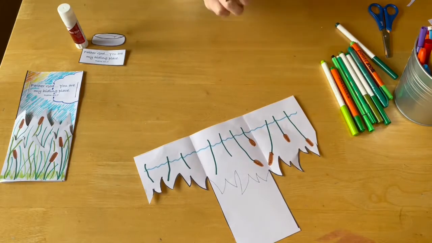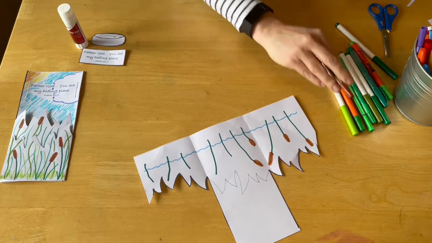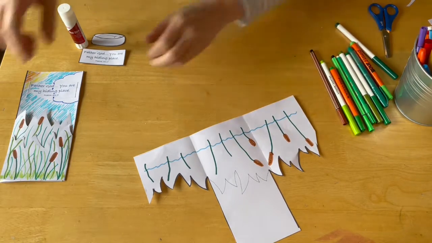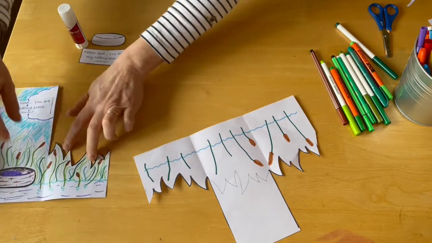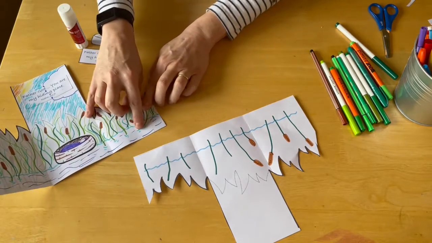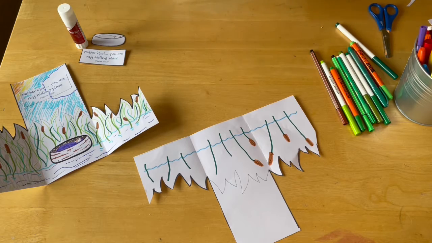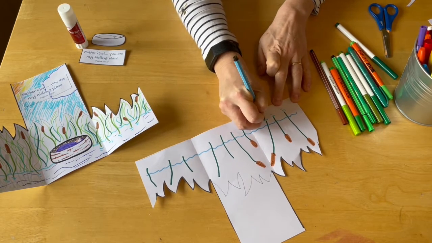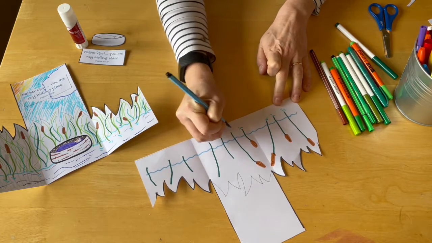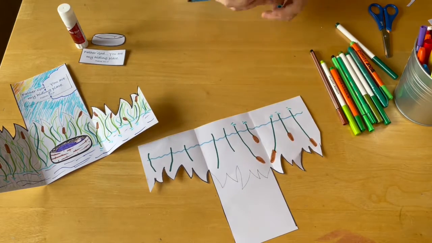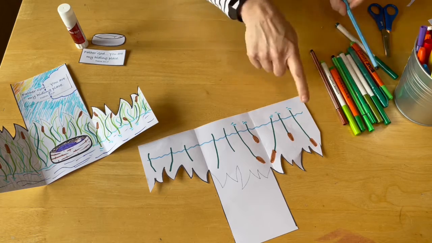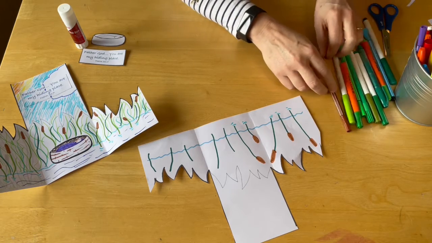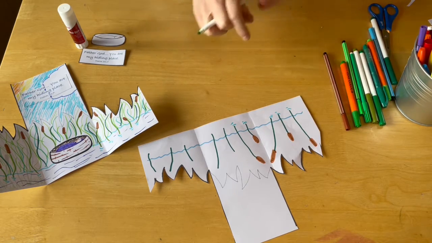I'm going to do the rest in a little while, because there's just one other thing that I think looks quite good if you do it. So on these, can you see I've done just some little circles underneath to show that these are sitting in the water. So there we go. And again, I'll finish those off a little bit later on.